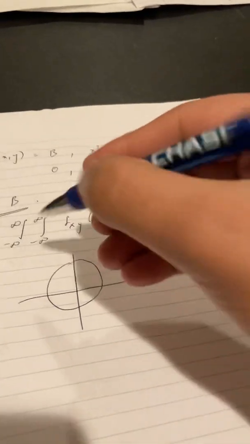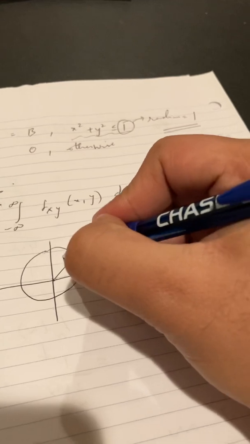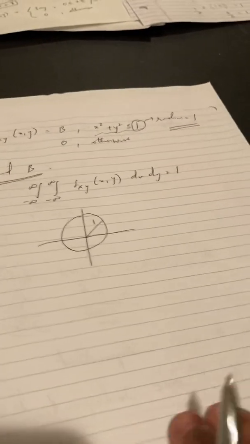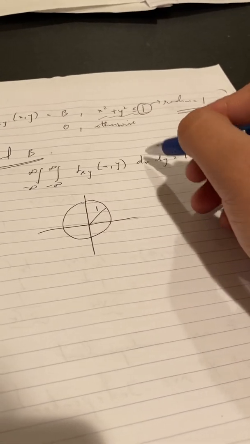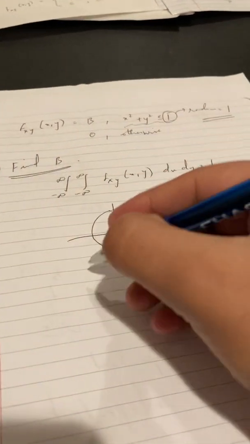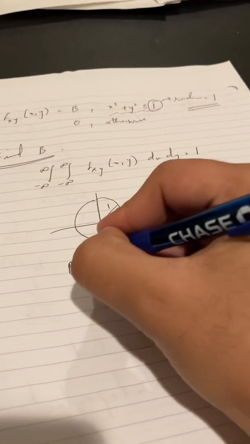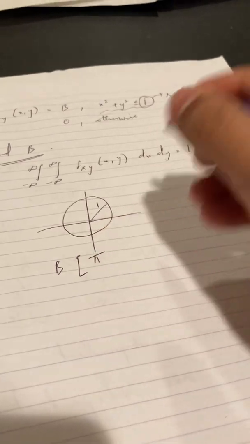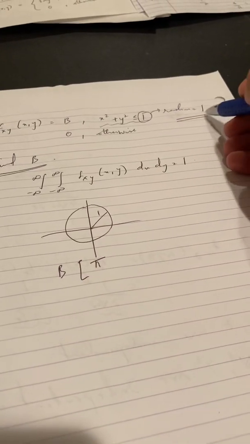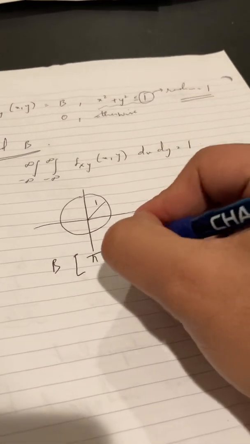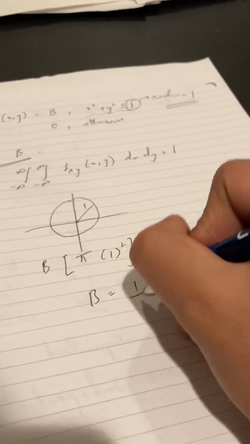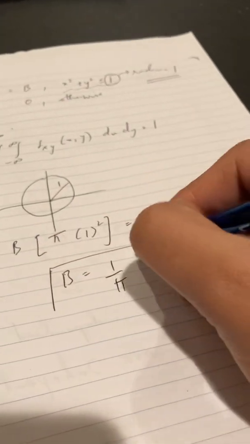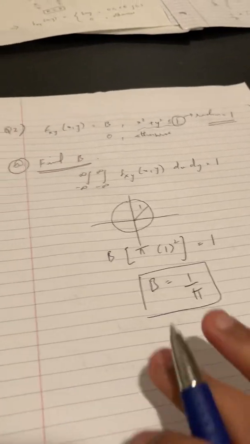So there is a circle of radius 1, and we are double integrating over dx and dy, which means the area has to be b into pi r square. R square is 1, so b times pi times 1 has to equal 1. That means b equals 1 by pi. So we have calculated the value of b as 1 by pi.